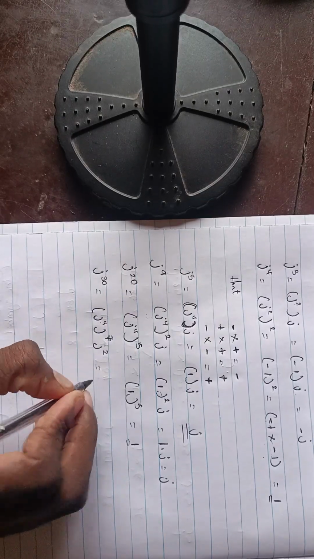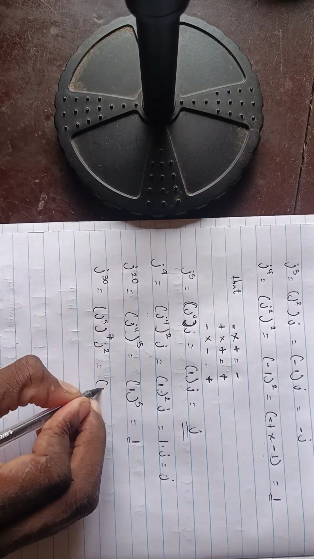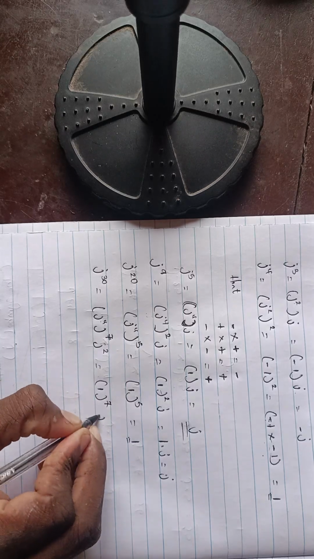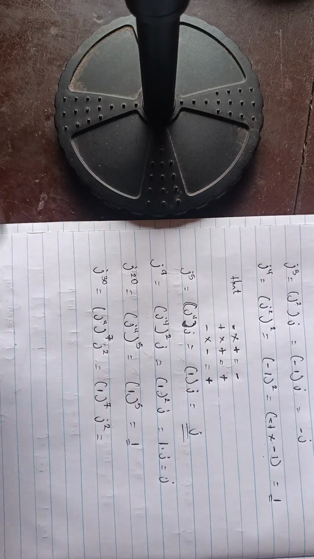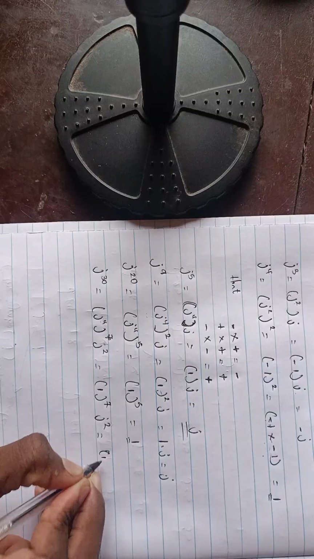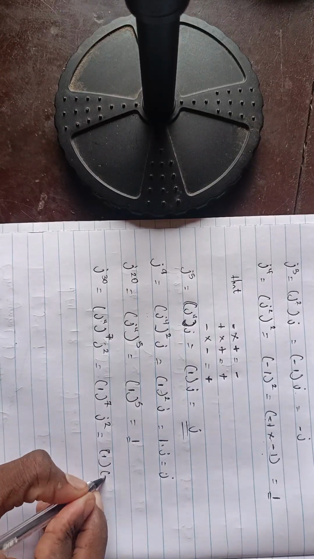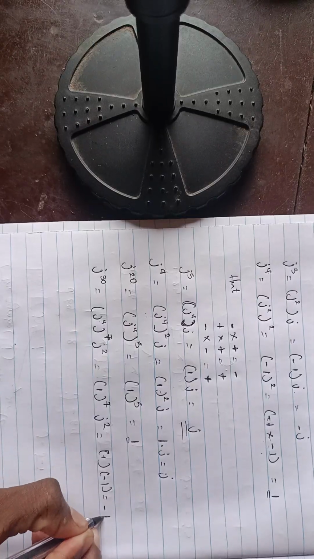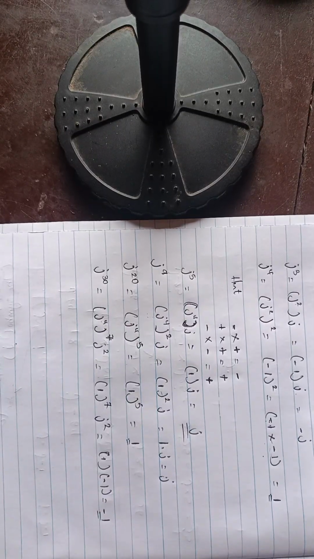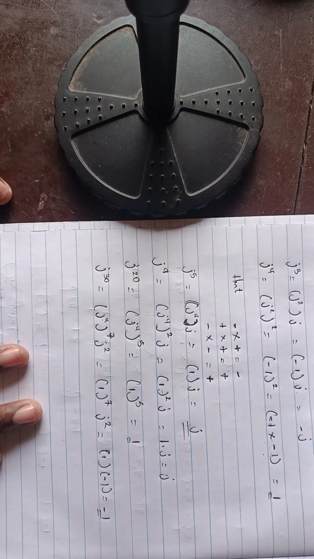Now j4 is 1, raised to power 7, which is 1, then you have j2, which is minus 1. Then you have 1 multiplied by minus 1, and our answer is minus 1. I hope you understand. So that is all for positive integer powers.